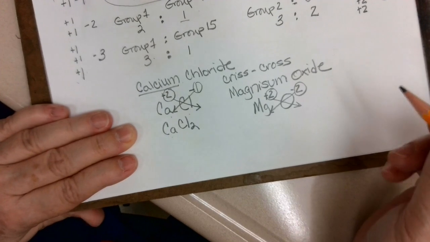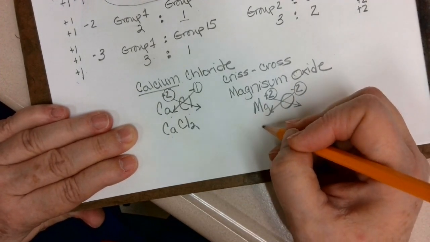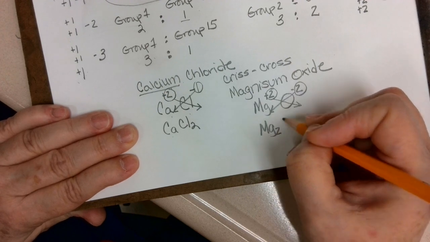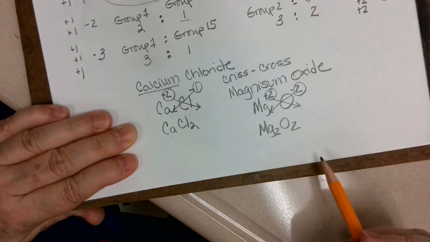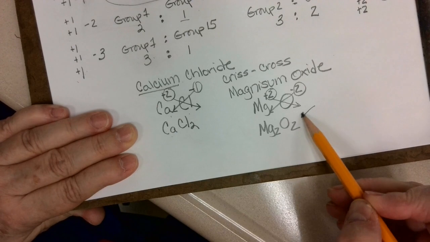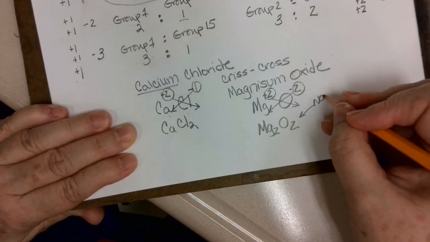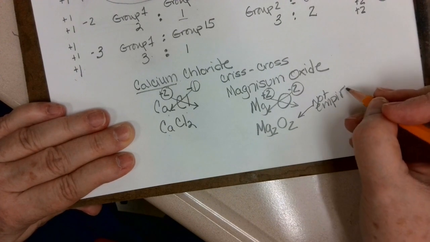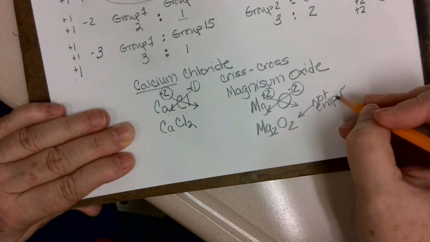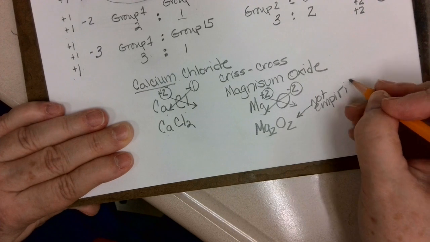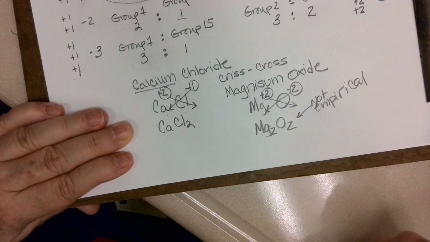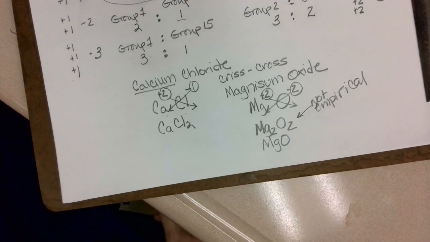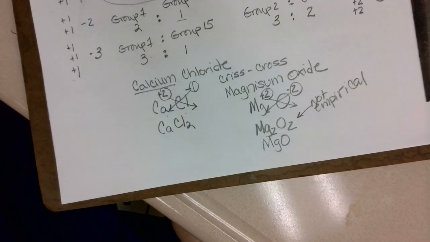Charges don't go to the bottom. And when I rewrite this, it becomes Mg2O2, but right away you should spot it's not empirical. Remember, ionic compounds have to be empirical. So I would have to reduce it down to MgO. So that's what we mean by crisscross.